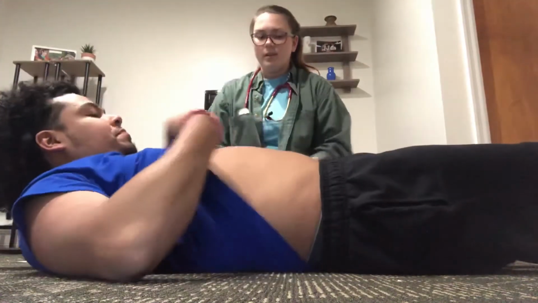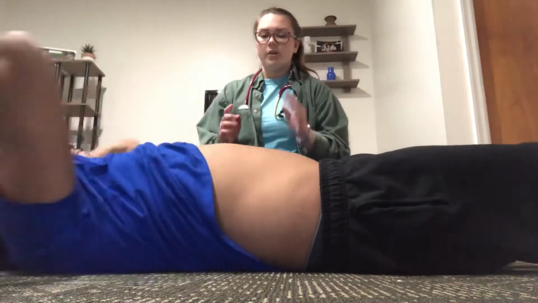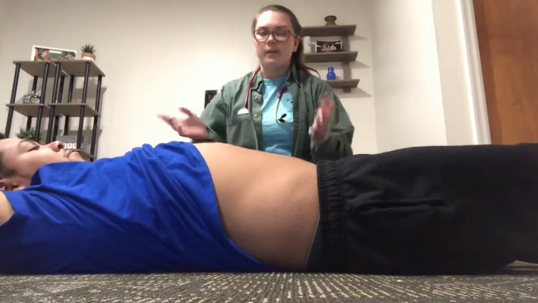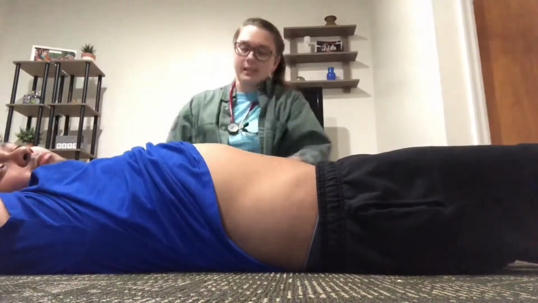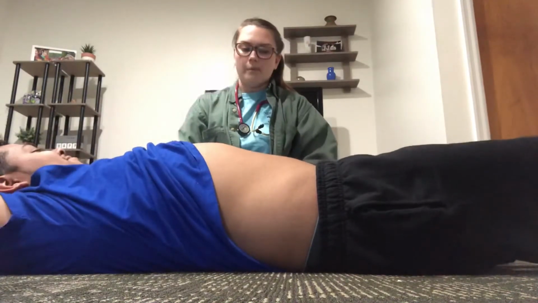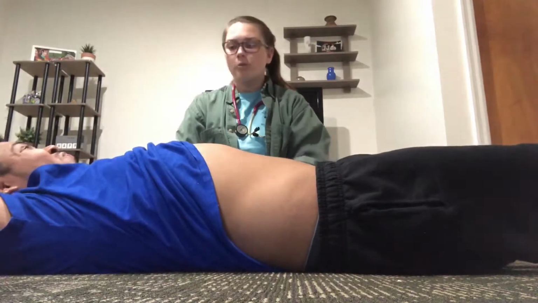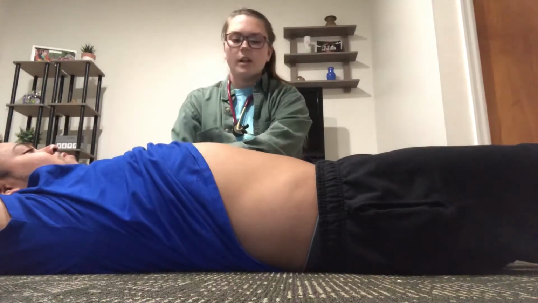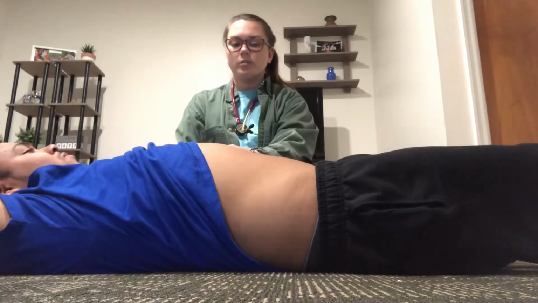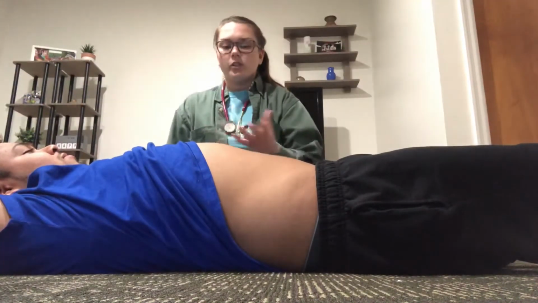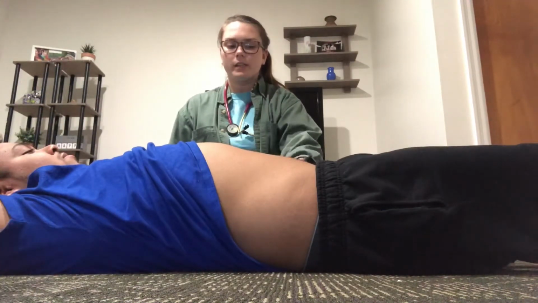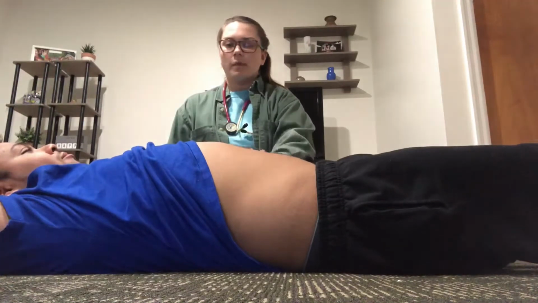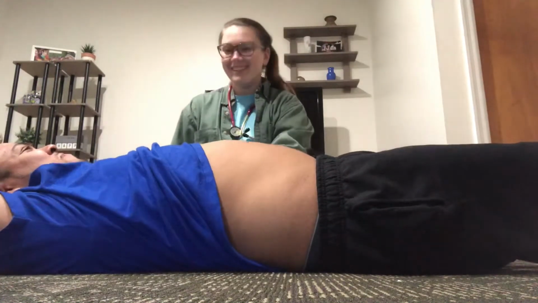Sure. Alright, thank you. So with this, I'm performing inspection, the first part of the abdominal assessment. I'm inspecting the abdomen to ensure that there are no abnormal pulsations. I'm seeing that he's breathing symmetrically. There are no pulsations of the abdominal aorta. He has a rounded stomach, which is very normal.